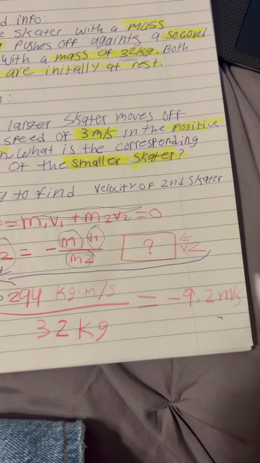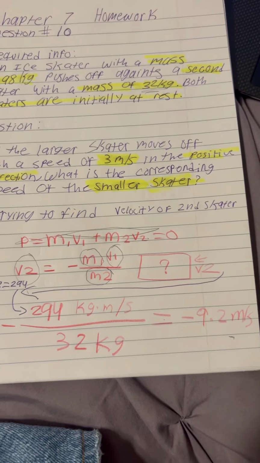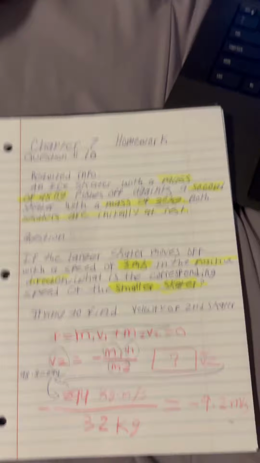And that gave me negative 9.2. So the reason why it's negative is just that it's in the negative direction. So yeah, hope that makes sense.